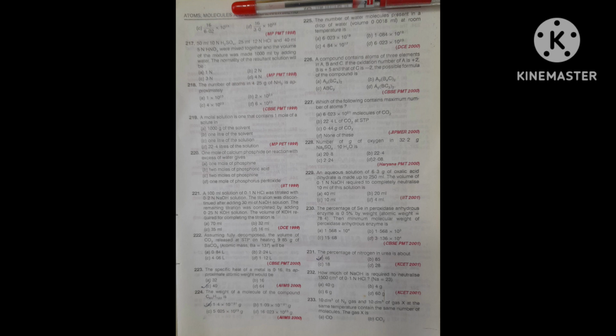Now just try to solve it one more time. I am reading the question. Which of the following contains the maximum number of atoms? First option is 6.023 into 10 to the power 21 molecules of CO2. Second, 22.4 liter of CO2 at STP. Third option, 0.44 gram of CO2. Fourth, none of these. Okay.